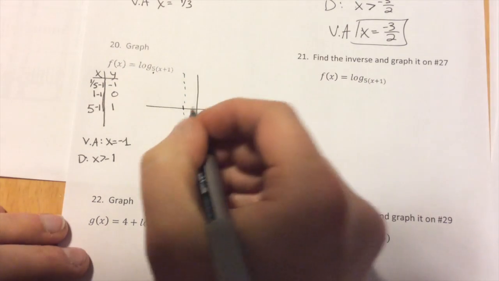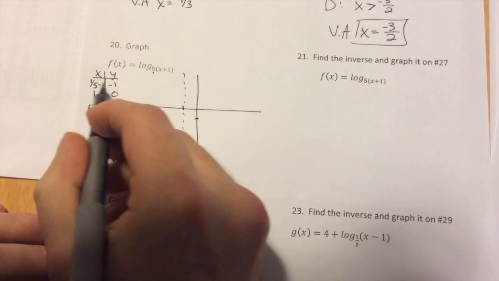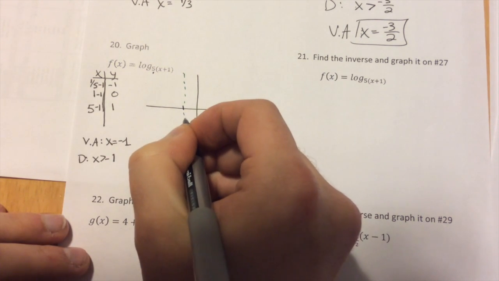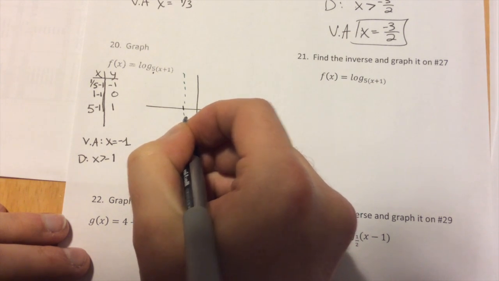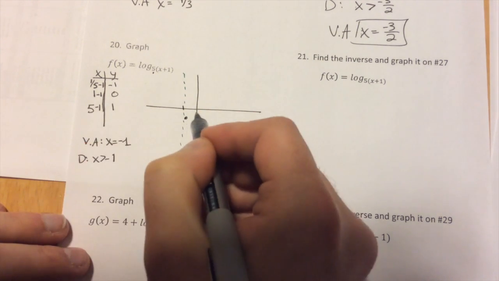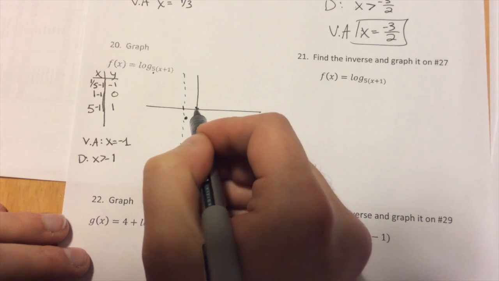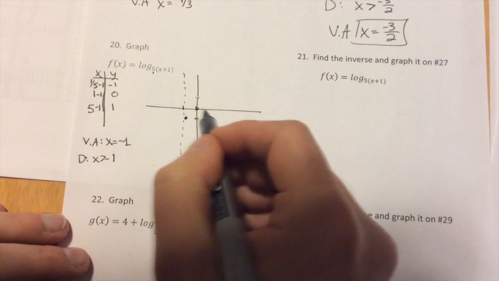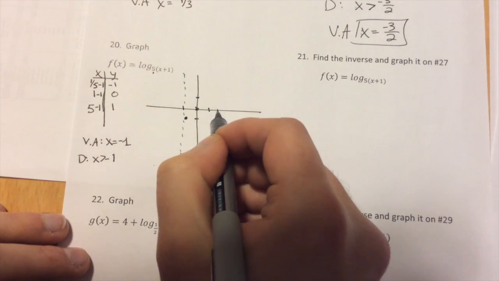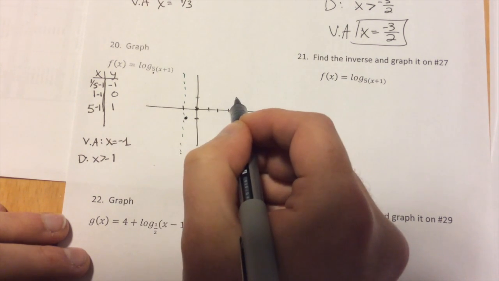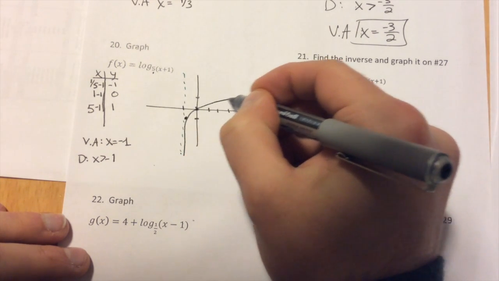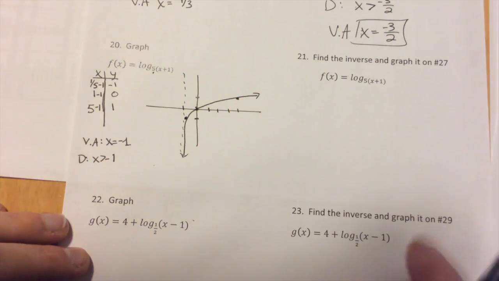When y is negative 1, x is 1/5 minus 1. So that's negative 4/5, which is almost negative 1. So let's put my point right there. When y is 0, x is 0. When y is 1, x is 5 minus 1, so that's 4. 1, 2, 3, 4. There's my point. There's the graph of the log.